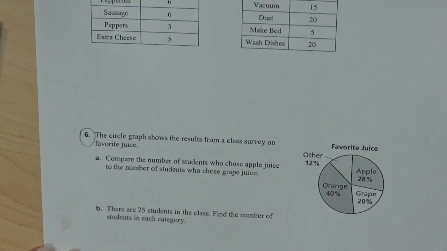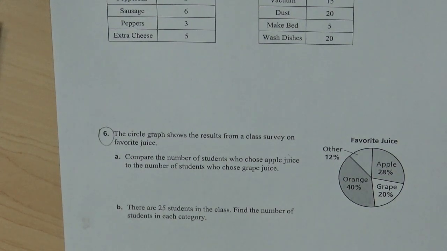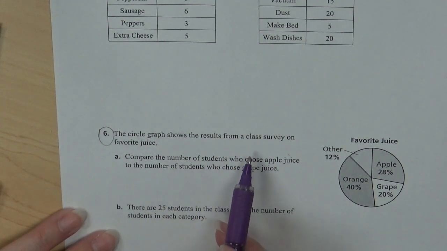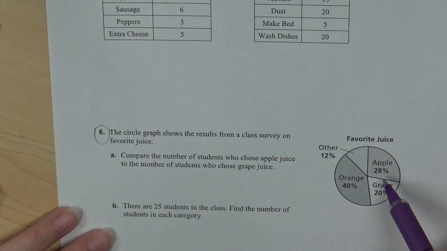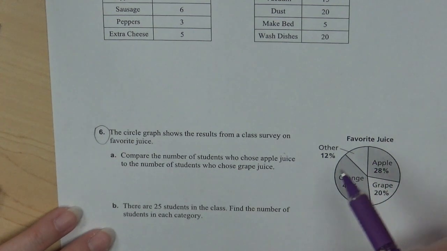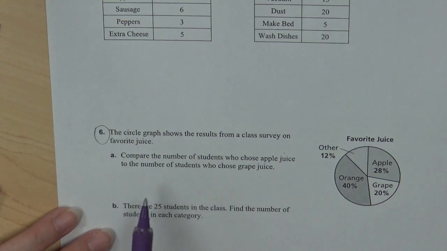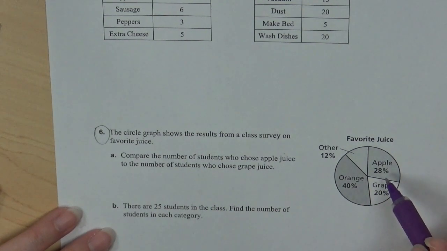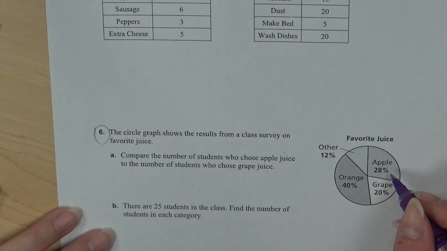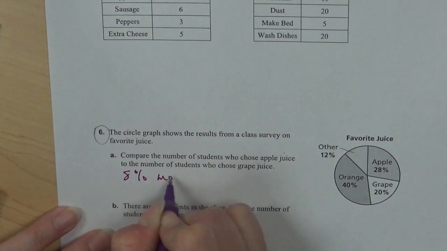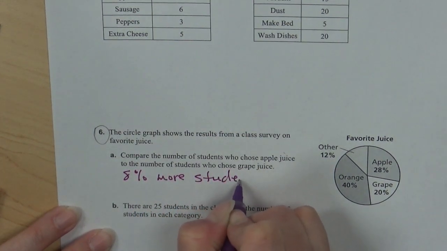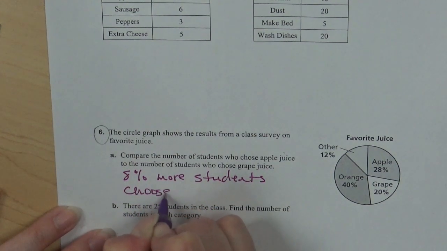All right, now back to the practice sheet, number 6. The circle graph shows the results from a class survey on favorite juice. Okay, so if you look at the circle graph, you've got apple is 28%, grape is 20%, orange is 40%, other was 12%. In part A, compare the number of students who chose apple juice to the number of students who chose grape juice. Okay, so I see over here, apple was 28%, grape was 20%, that's comparing it. You could say that it was 8% more chose apple. So I'll say 8% more students chose apple juice.